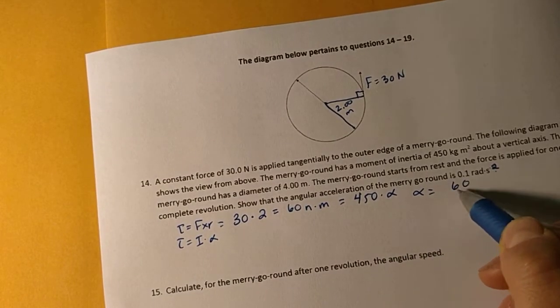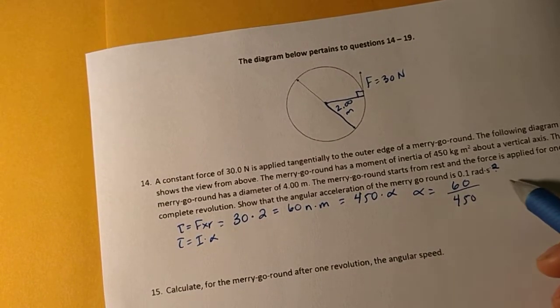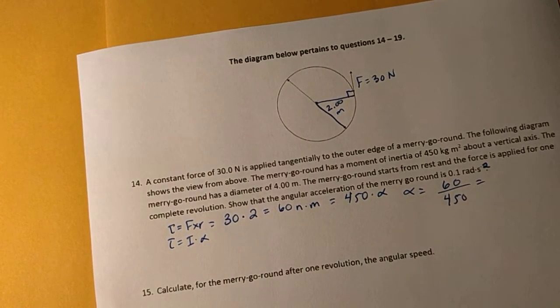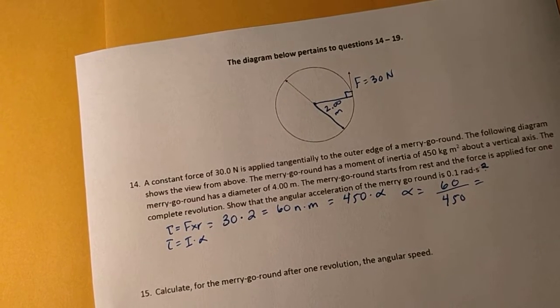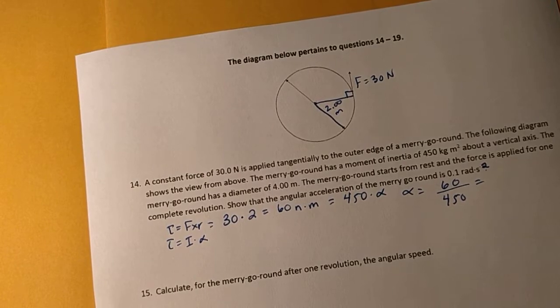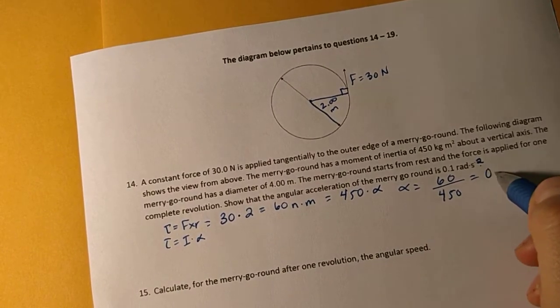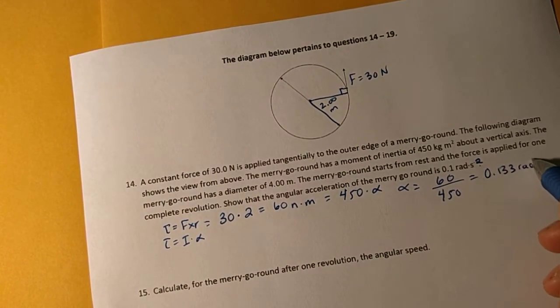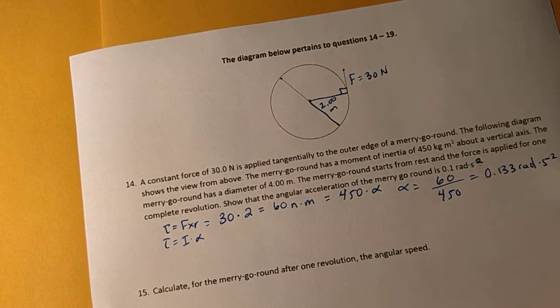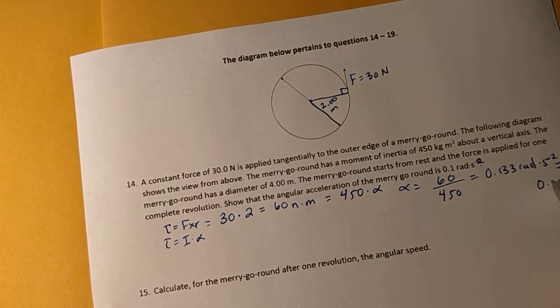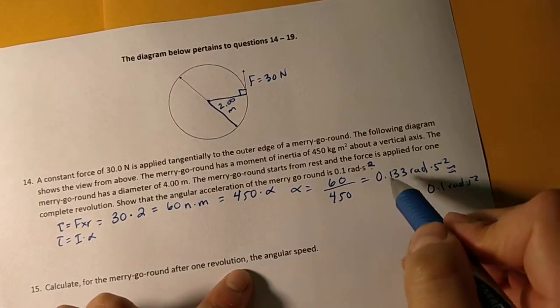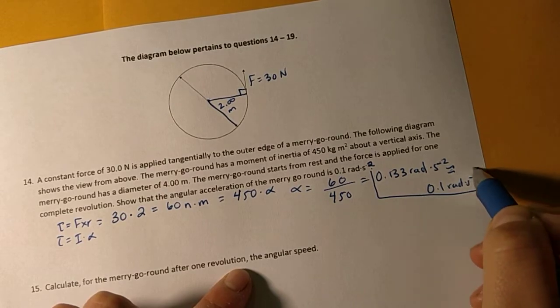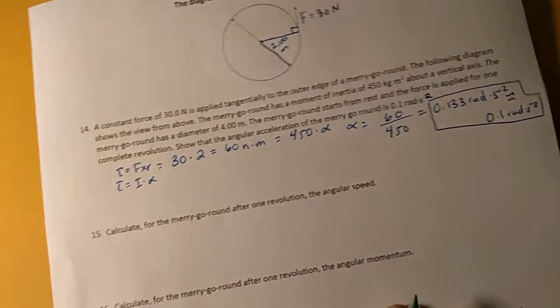Alpha equals 60 Newton meters over 450 kilogram meters squared. 60 divided by 450 is 0.133 rad per second squared, which is approximately equal to 0.1 rads per second squared. So IB expects you to show your unrounded answer. The IBO wants to see that unrounded answer so they know you didn't cheat.